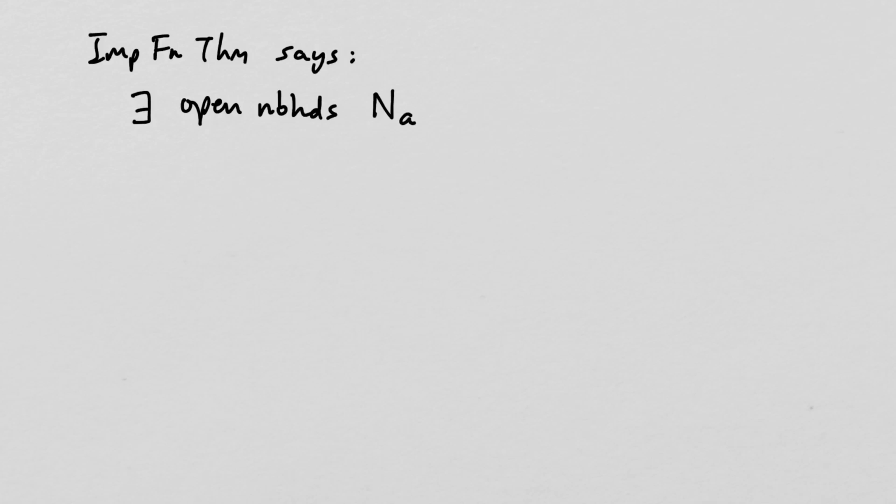Let's call them N sub A. Maybe I'll simplify the notation a little bit. No, let me use the other notation. Okay, I'll just write it like this. So N sub A is a neighborhood of the point A. It's going to be some open set in k space.